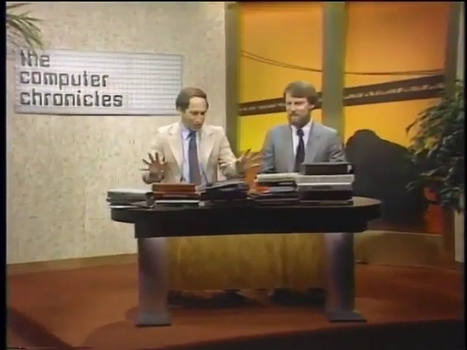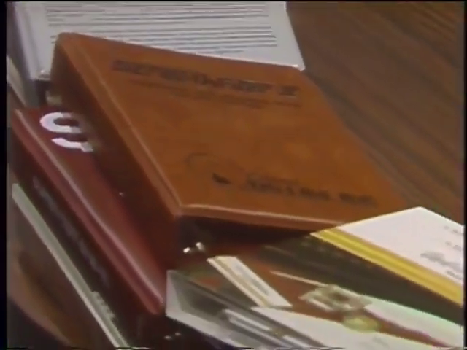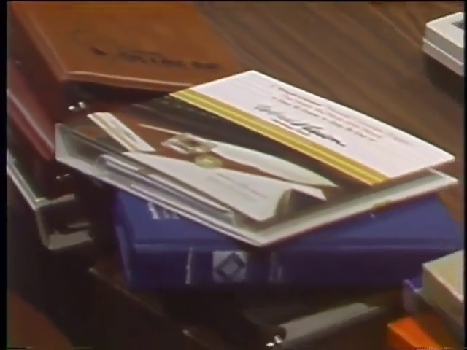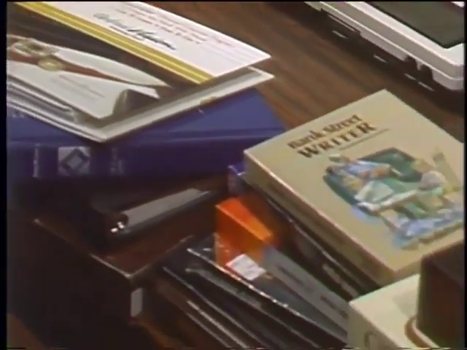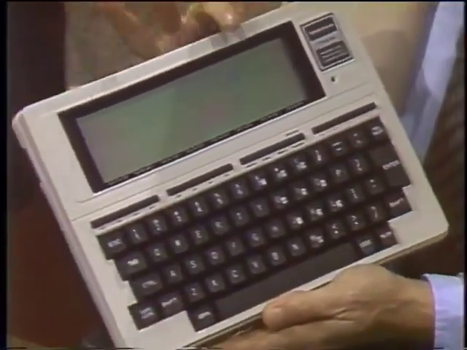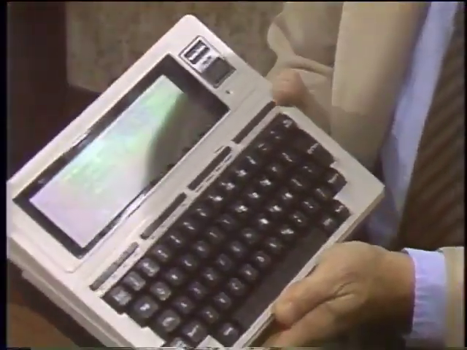Welcome to the Computer Chronicles. I'm Stewart Cheifet, and this is Gary Kildall, and piled up in front of us is just a small example of the word processing programs which are available. Gary, I'm told that today there are about 150 different word processing programs you can buy, and some word processors, like the little one I was using here, don't come on a disk at all. It comes built into RAM, inside the hardware here.